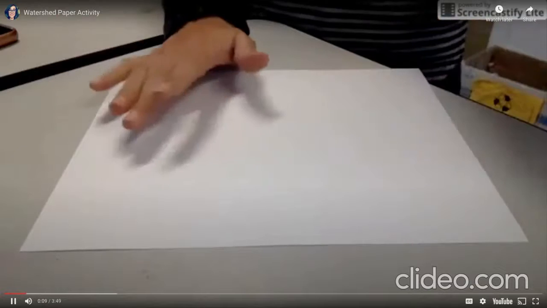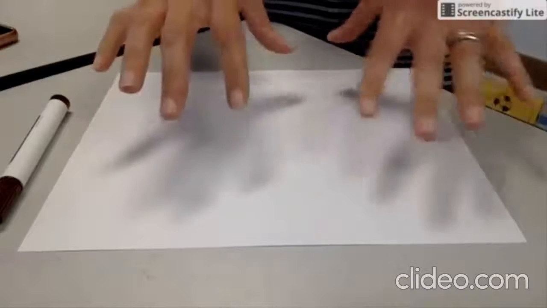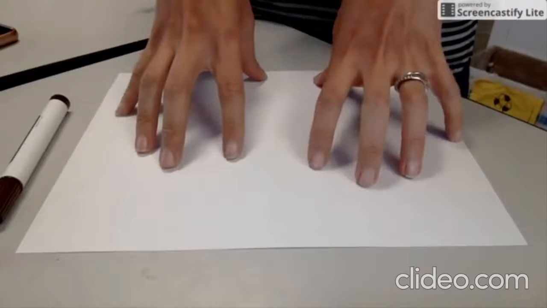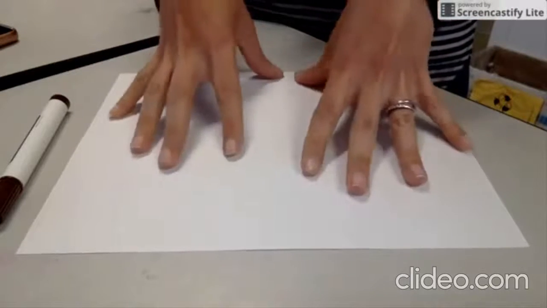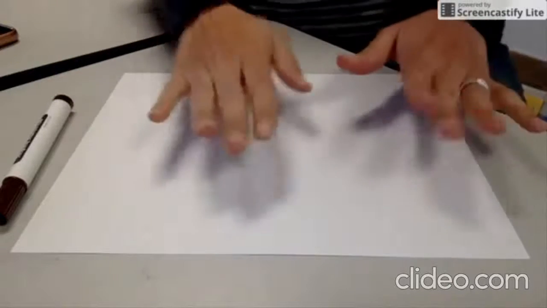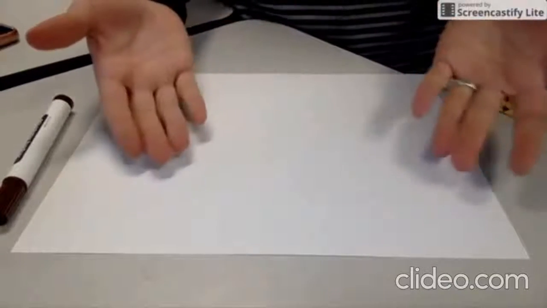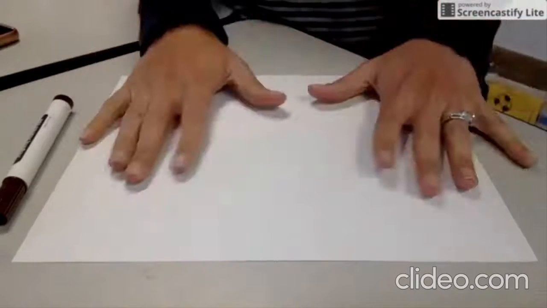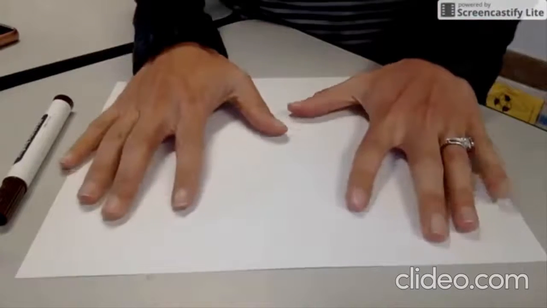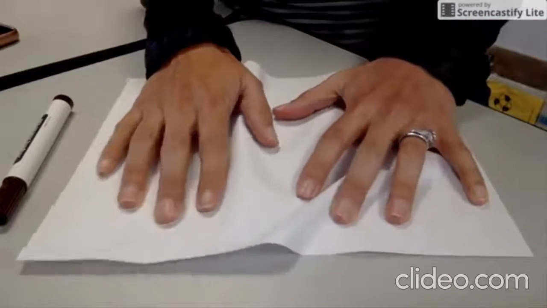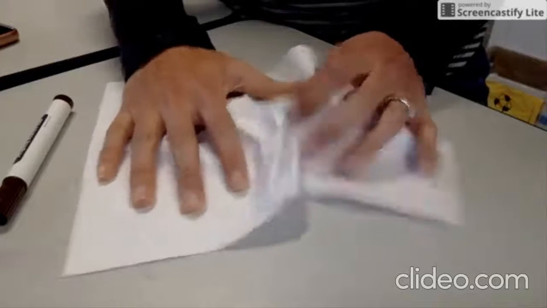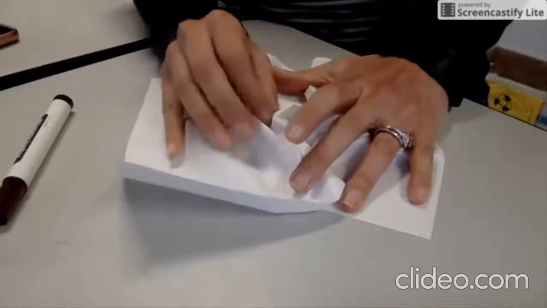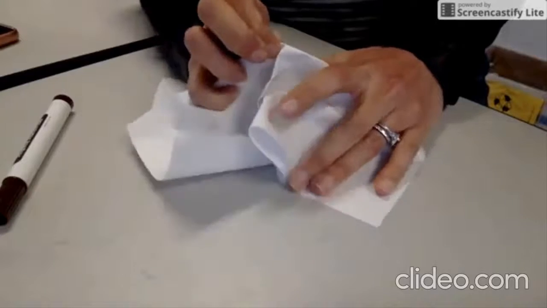You should have your paper and you should have your brown marker. So what you're going to do first is you are going to crumble your paper. But you're not going to want to crumble it too much, because you want it to have form and look like the landscape of the land. So don't crumble it all the way. Just put your hands on it and start bringing your paper to the center, and then maybe pull it up from the center a little bit like that.